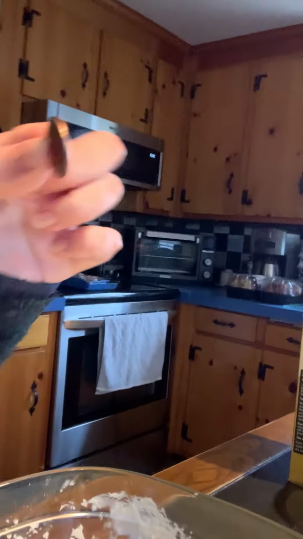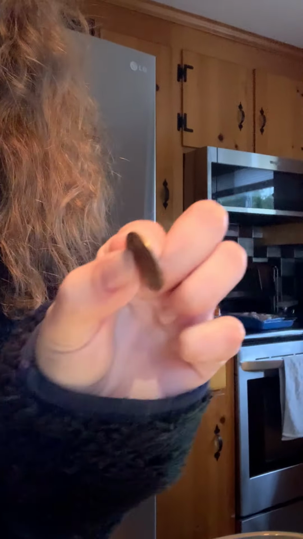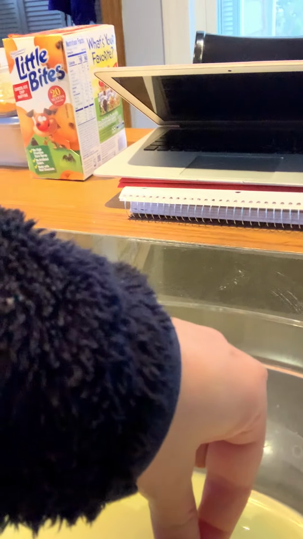And last but not least, we have the penny. So we're going to place the penny in and see if it floats or sinks. And that quickly sunk right to the bottom. So now these are our results. We have 1 floater and 4 sinkers.